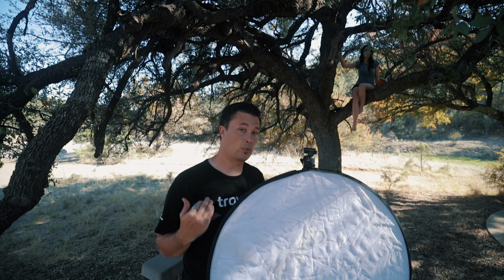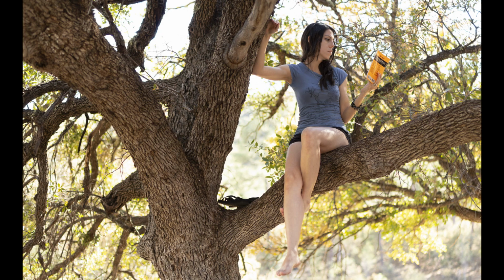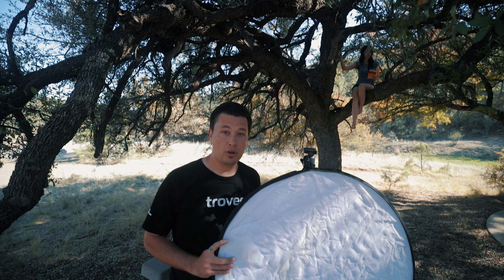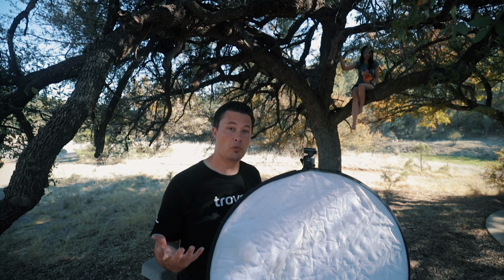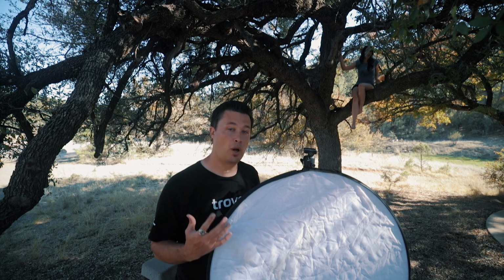So here's the regular shot that we just took, and now here's a shot with the reflector bouncing a little bit of gold light onto her to emulate that golden hour light. So that's just giving it that little bit of extra pop, which is helping separate her from the background and add that little bit of drama with the light.